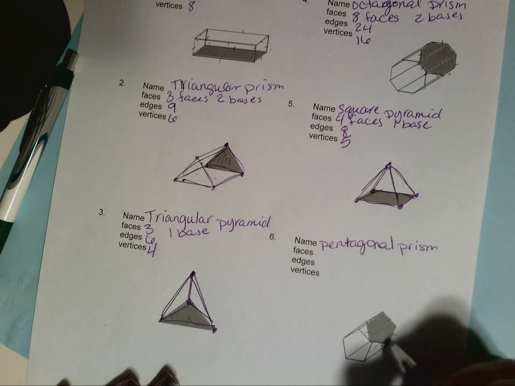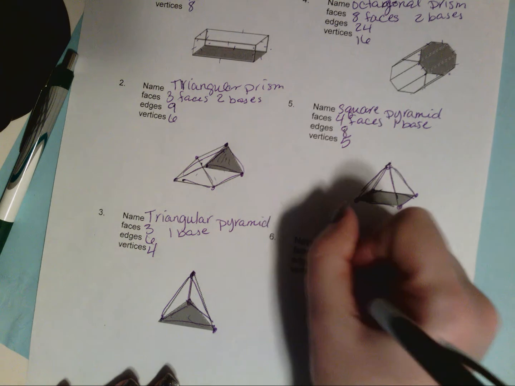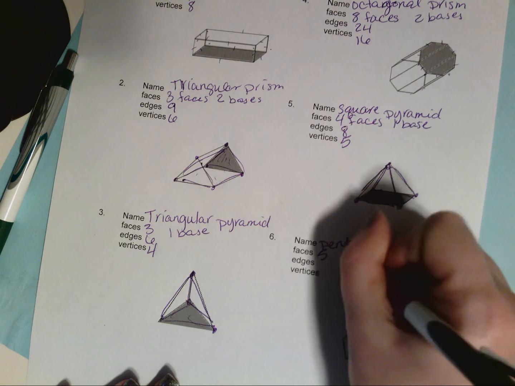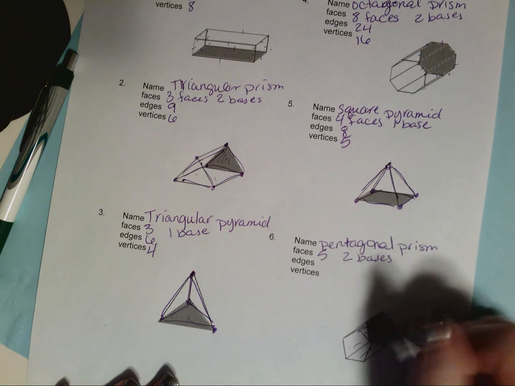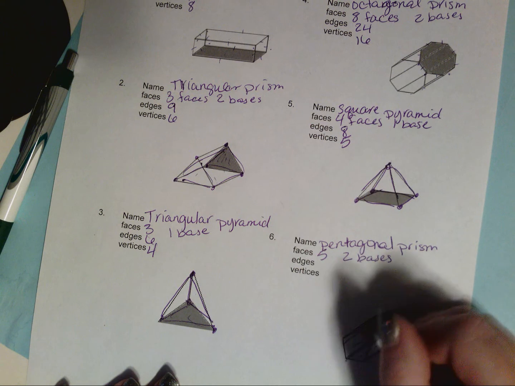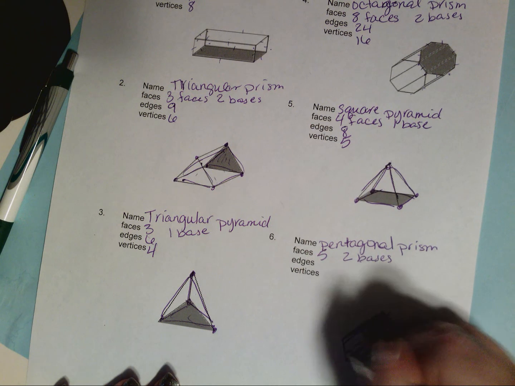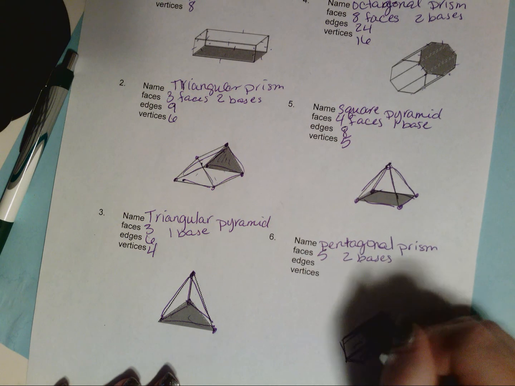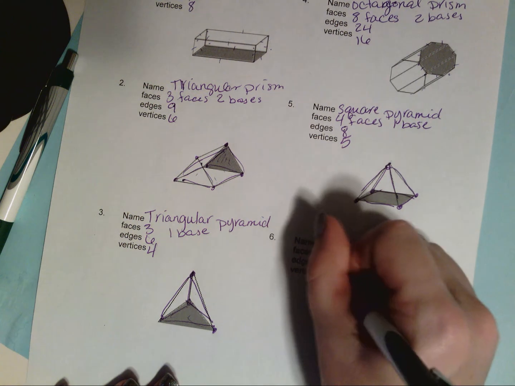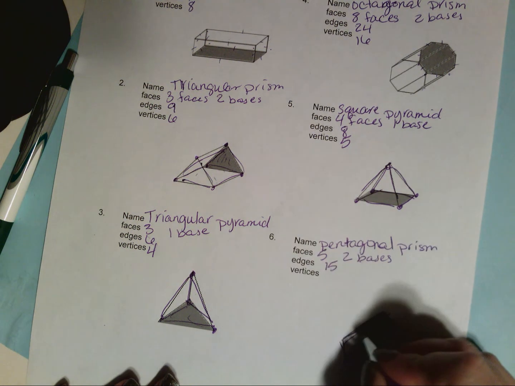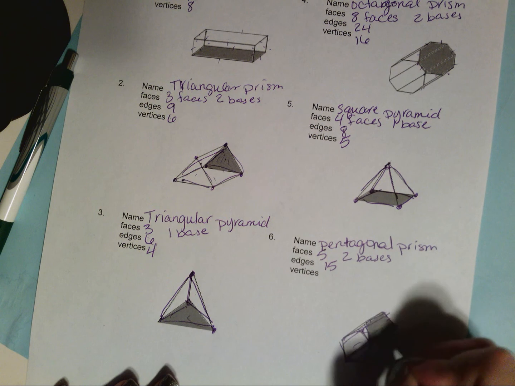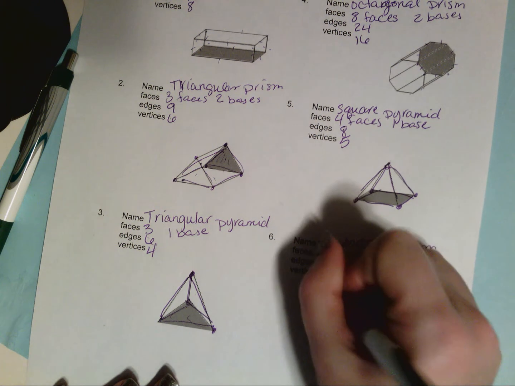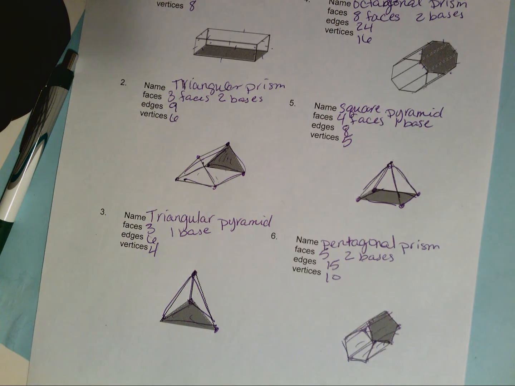We've got 1, 2, 3, 4, 5 faces and 2 bases. Okay, how many edges? 1, 2, 3, 4, 5, 6, 7, 8, 9, 10, 11, 12, 13, 14, 15. And how many vertices? Well, I've got 5 on this side and 5 that are corresponding on the other side. So we have 10 total vertices.